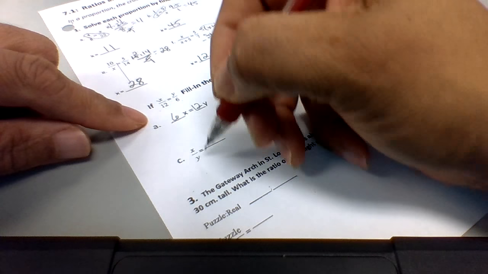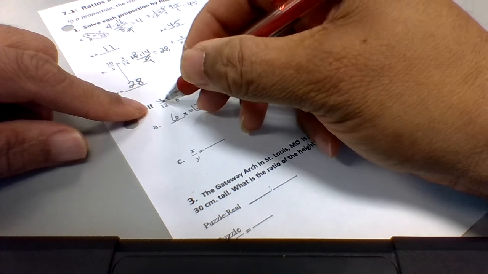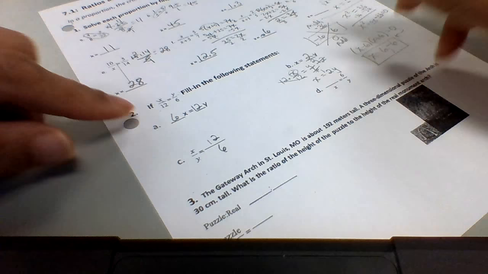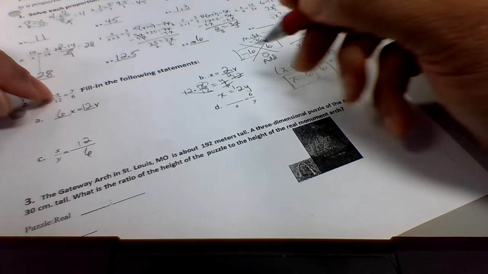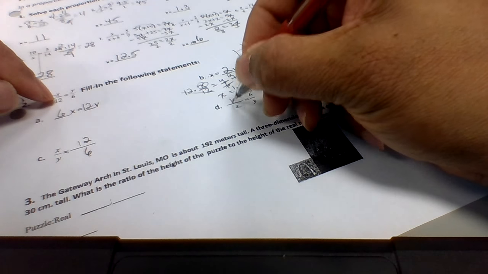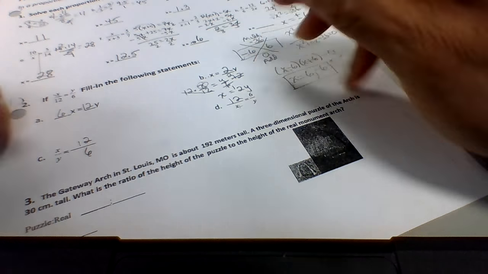Next one, x and y, they're both on top. So x over y equals 12 over 6. And then on this one, the x and y are both on bottom. So 12 over x is equal to y over 6.